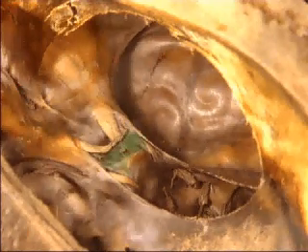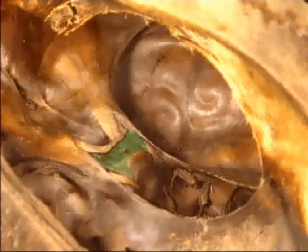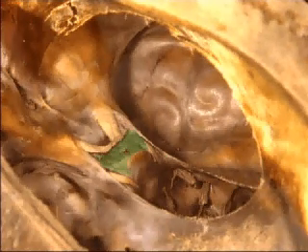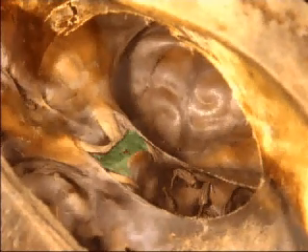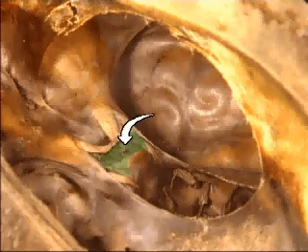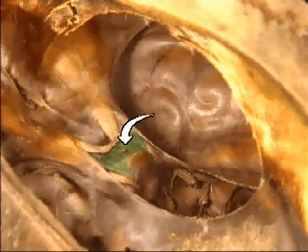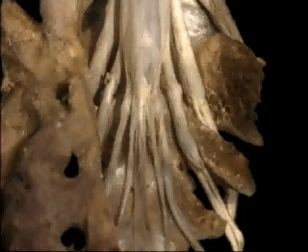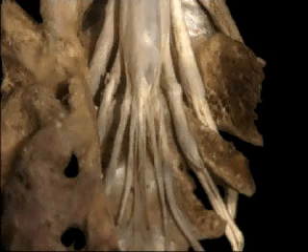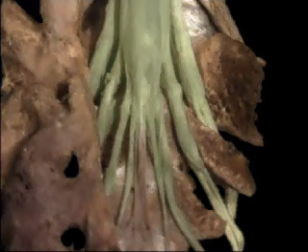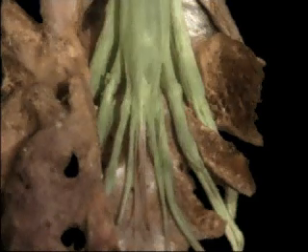The diaphragma sellae forms the roof of the sella turcica, the bony fossa surrounding the pituitary gland. A small opening in its center allows the passage of its stalk and vessels. The dura mater of the spinal cord surrounds the cord and extends along the spinal nerves through the intervertebral foramina.